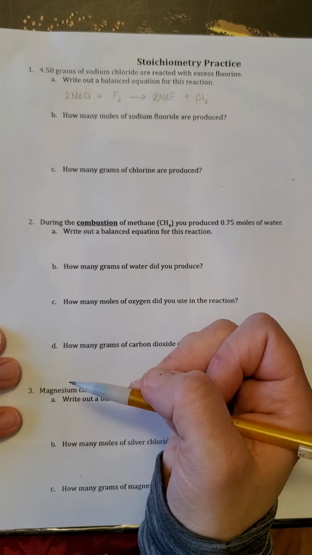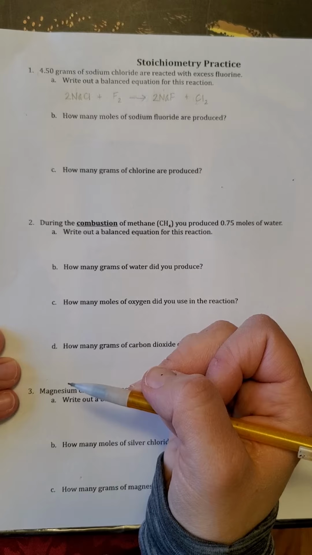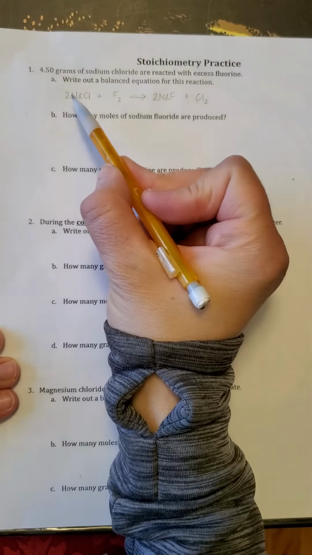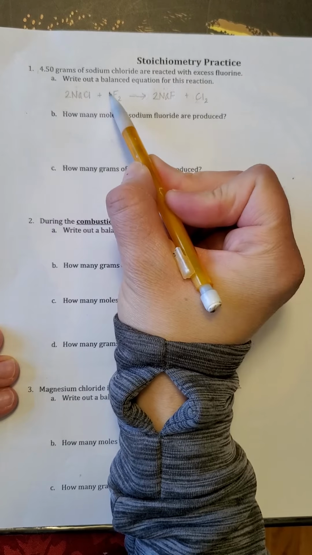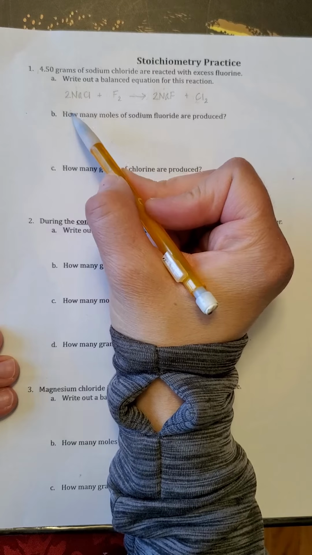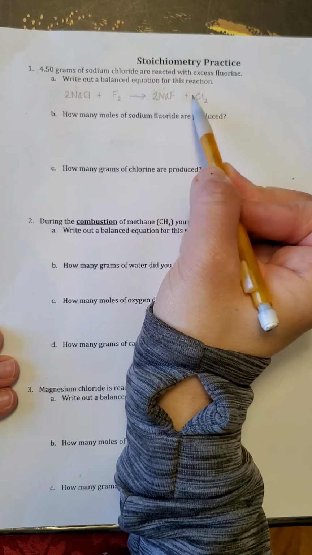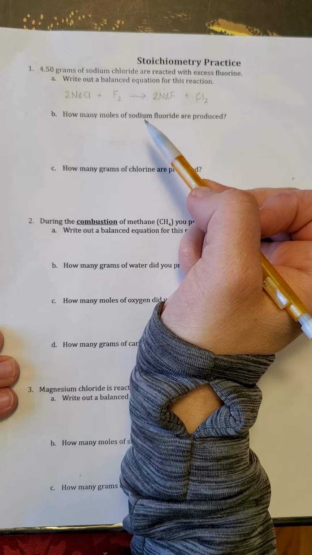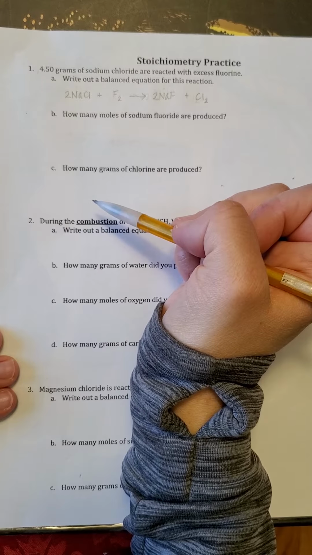All right, so what that balanced equation gives us is our mole ratio. We know that this reaction will occur in a 2 to 1 to 2 to 1 ratio, but that ratio must be in the unit of moles. That 2 to 1 to 2 to 1 ratio does not work in any other unit, and it's important to remember that as we go through these problems.